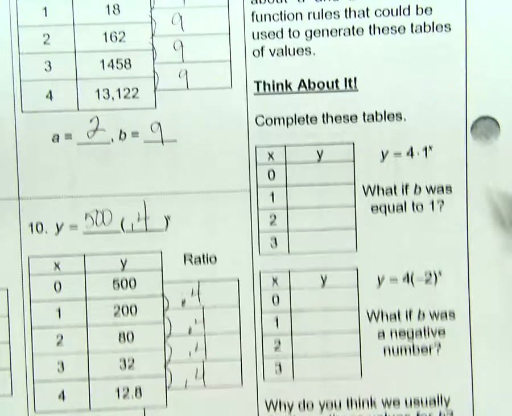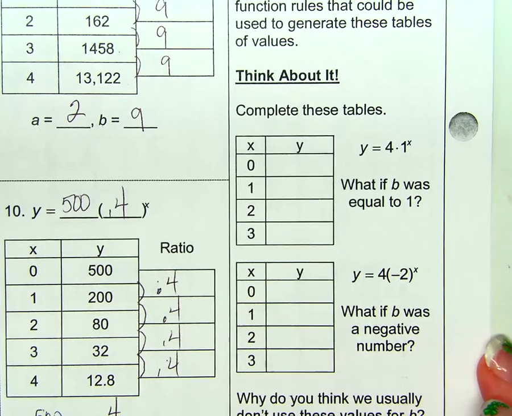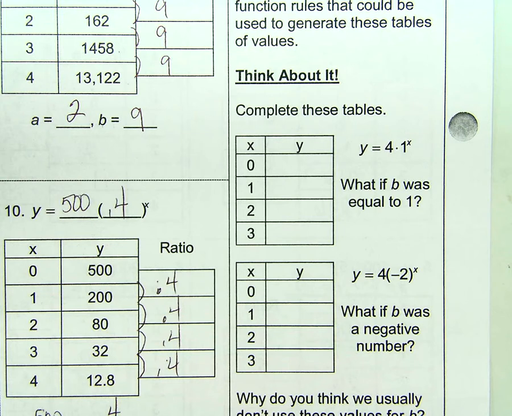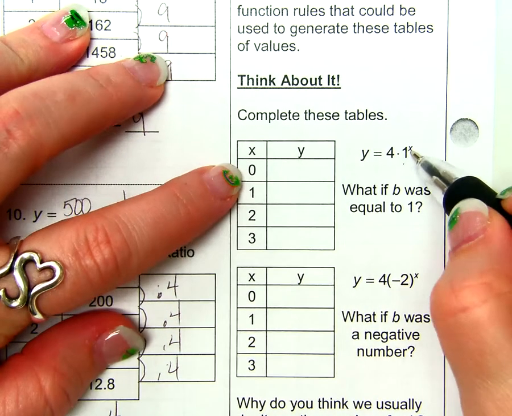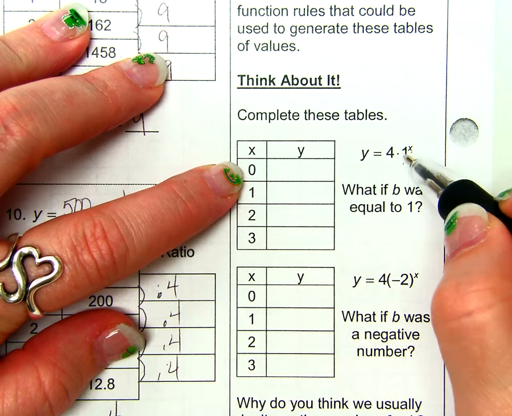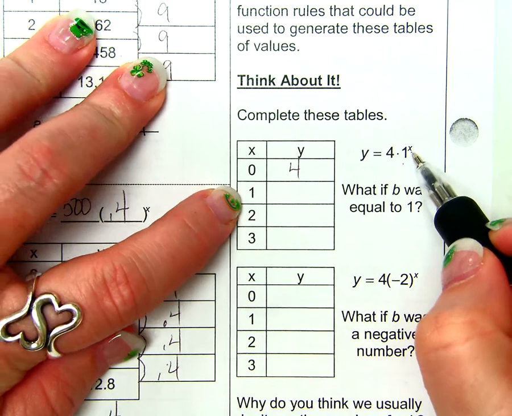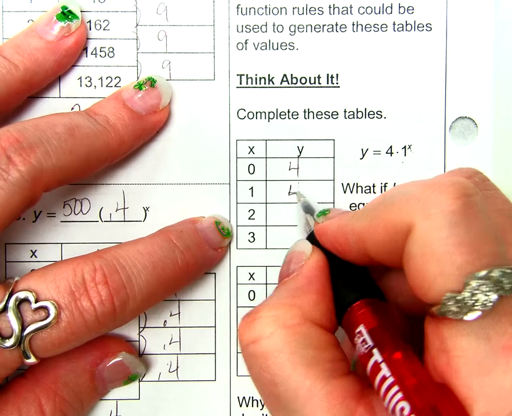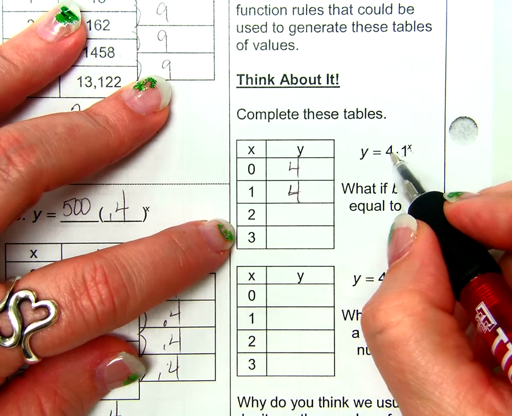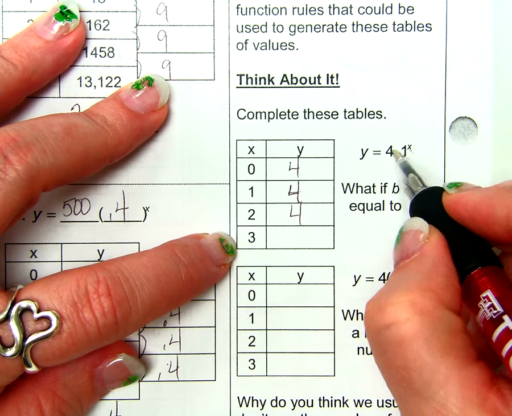Okay. Then look at these two on the side. It says complete these two tables, and then why do you think we don't usually use these? Well, let's figure out what the tables look like first, okay? 1 to the 0 power, 1 times 4? 4. 1 to the first power, 1 times 4? 4. 1 squared times 4. 1 to the third power, 1 times 4?